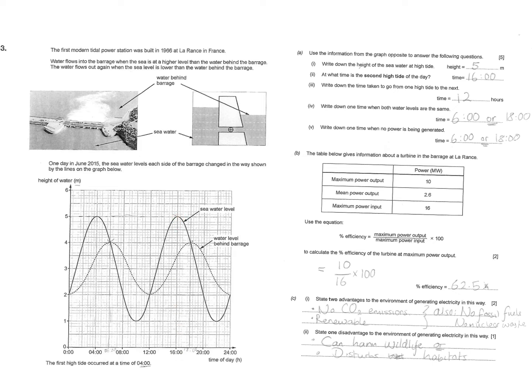Write down the time taken from one tide to the next. So 4 a.m. to 4 p.m. So that's 12 hours. Write down both times the water levels are the same.